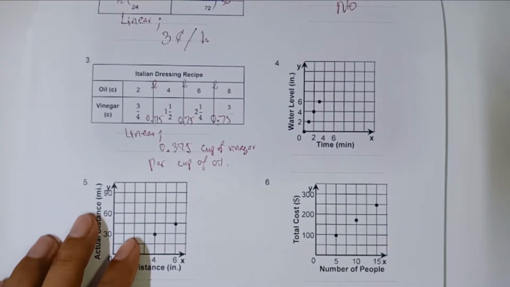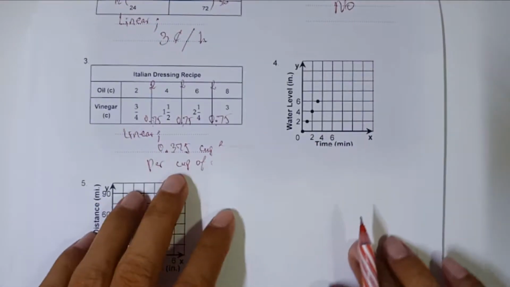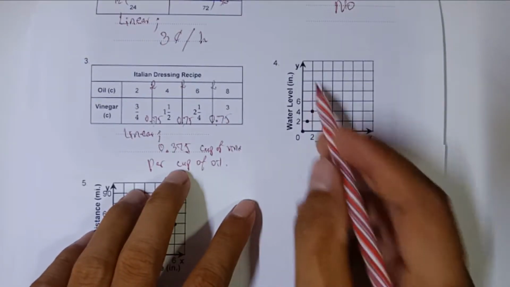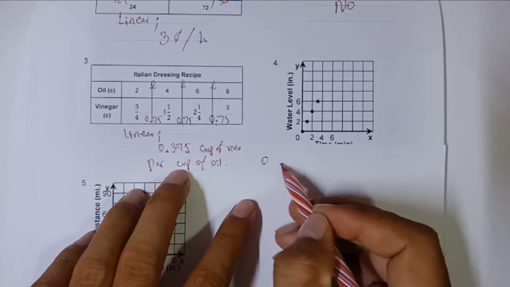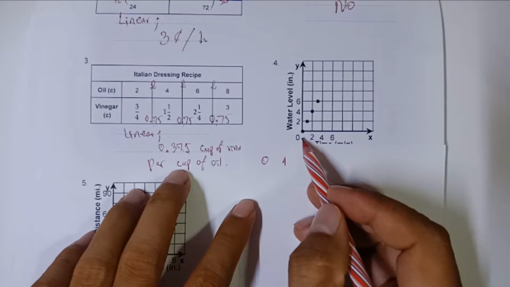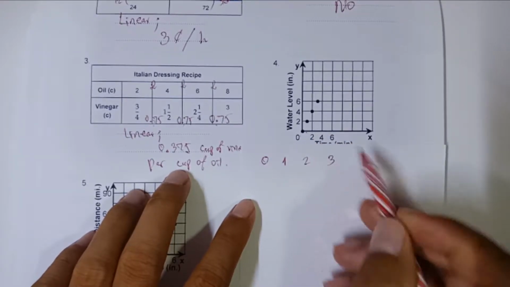Right. How about this? To do this, you can list this in order first. Let me give this as x value and y value. Let's list down all the x values first. You have 0, 1, 2, and 3.